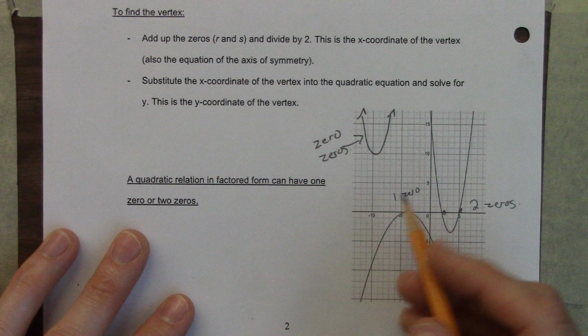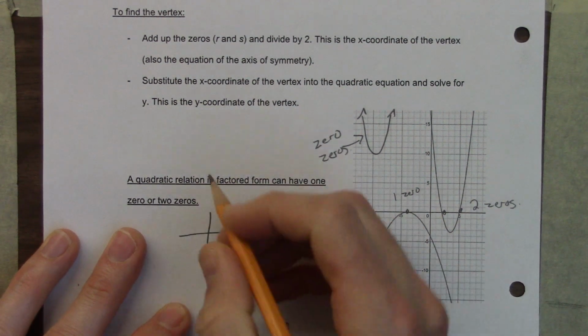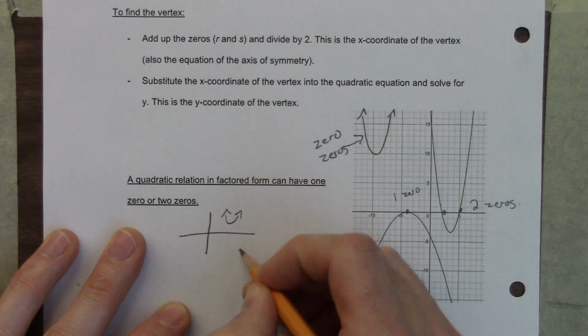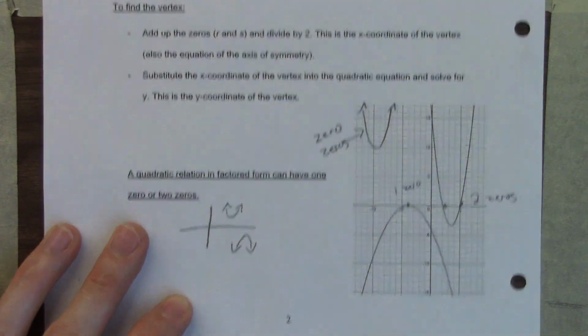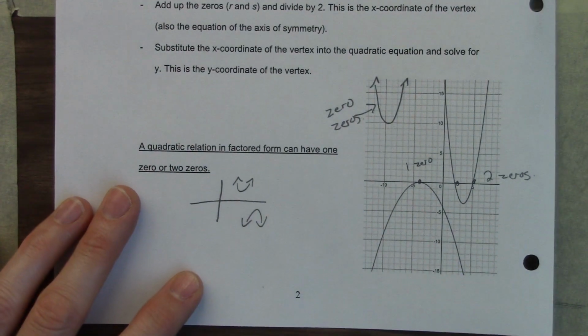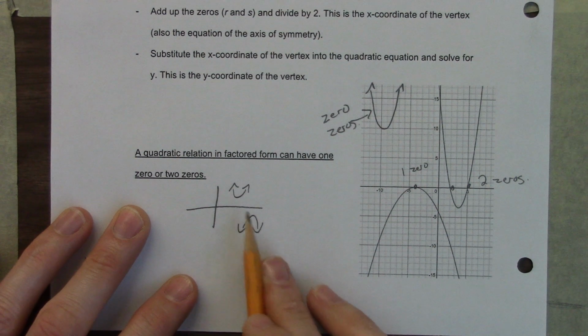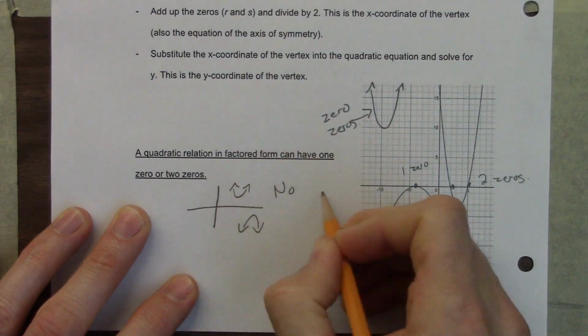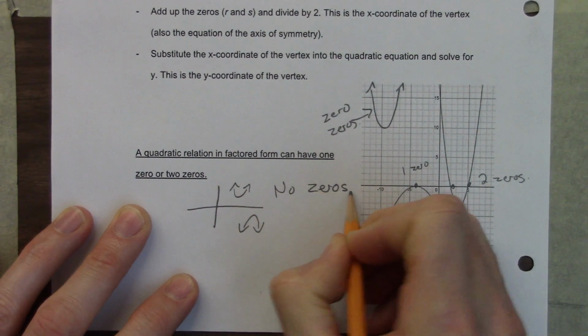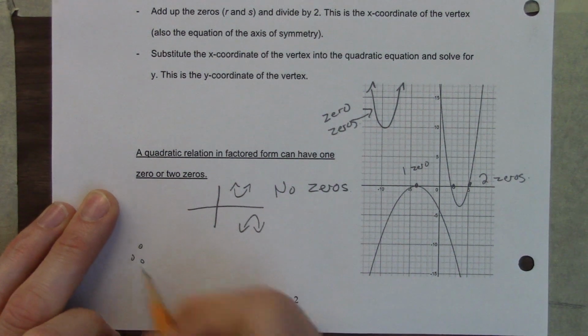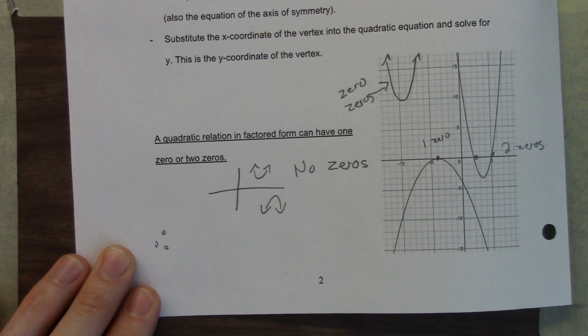Okay, now it's important. For these ones, either this or this, these two parabolas have no zeros. Somebody asked this question: if they don't have any zeros, what happens then?